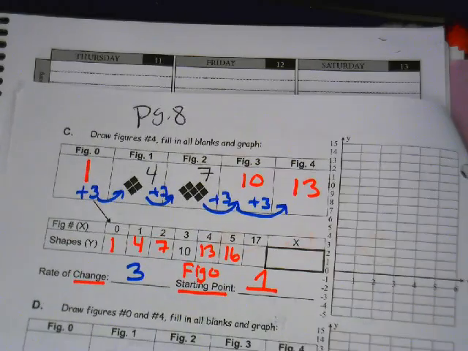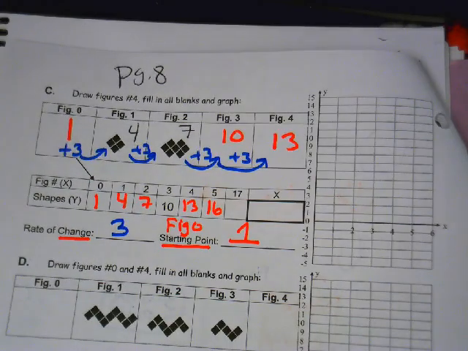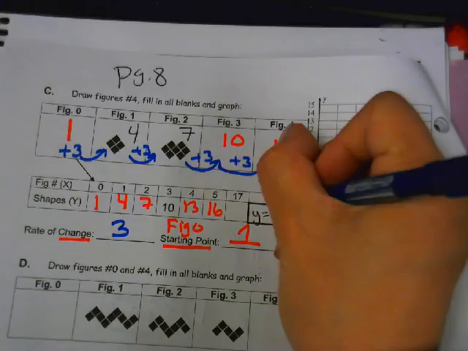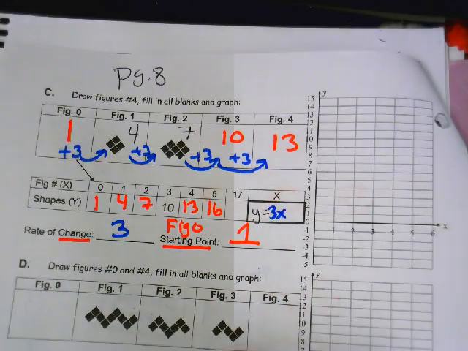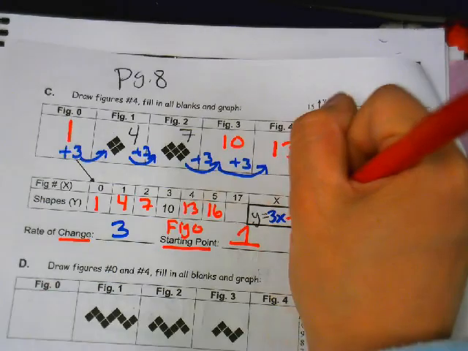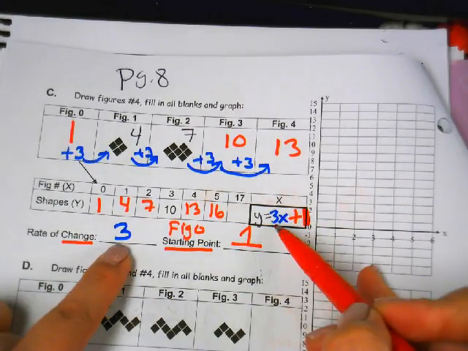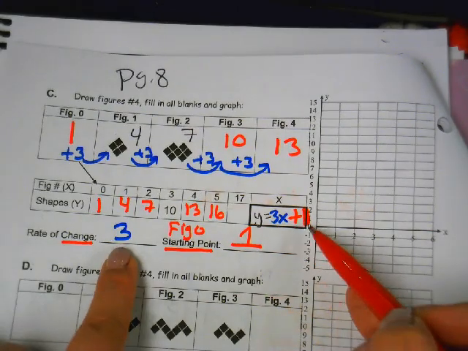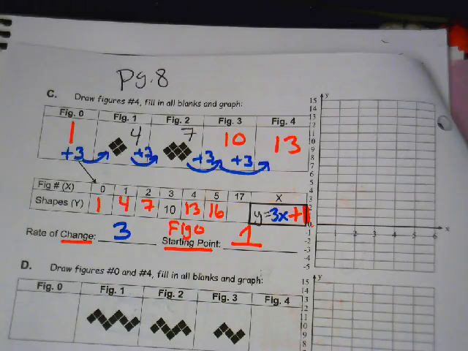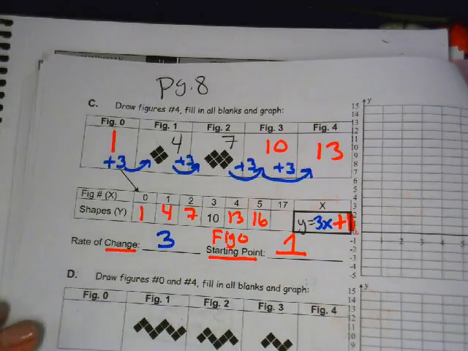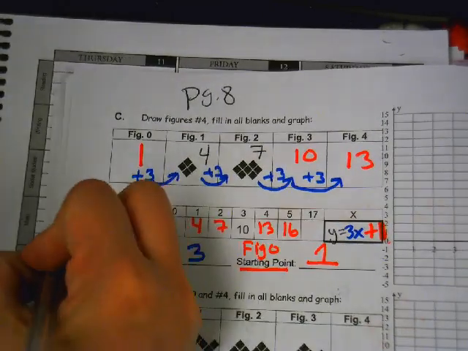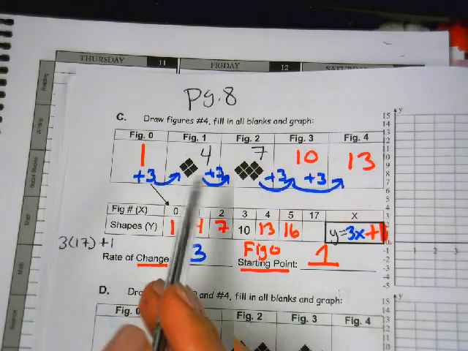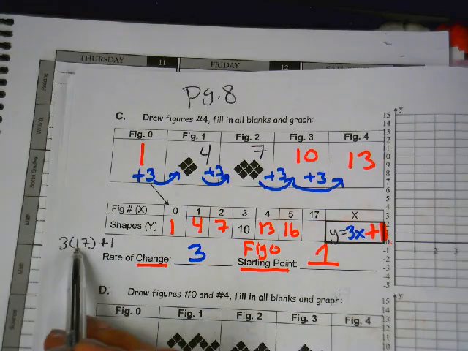So therefore, what is my equation? Y equals 3x plus 1. I get the 3 from here, and I get the 1 from here. Okay, so 3x plus 1. So how do I solve for 17? I get to plug it in. I get to use 3 times 17 plus 1. 3 times 17 plus 1.